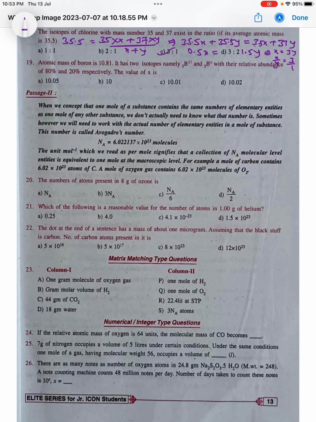Atomic mass of boron is 10.81. It has two isotopes, namely boron 11 and boron X, with the relative abundance of 80% and 20% respectively. Then the value of X is asked.